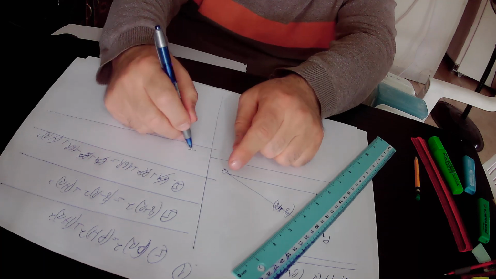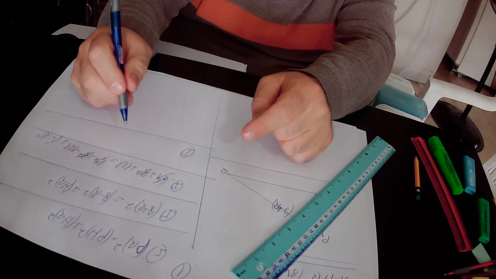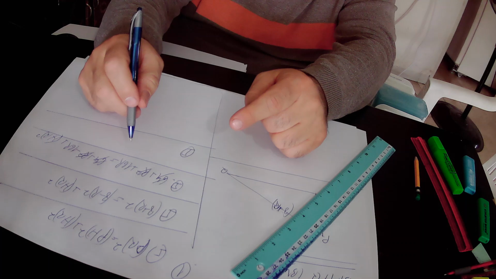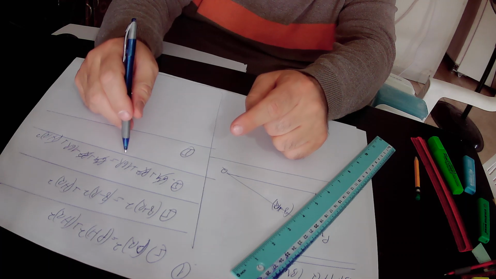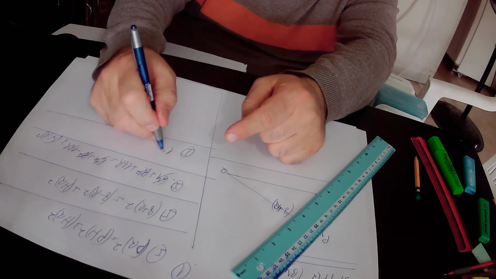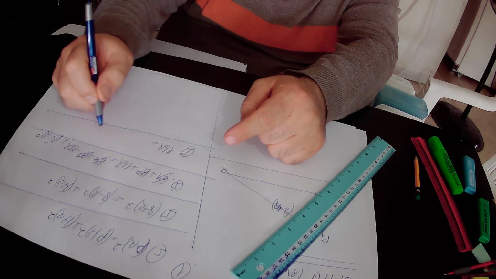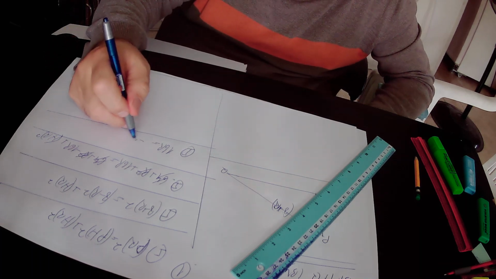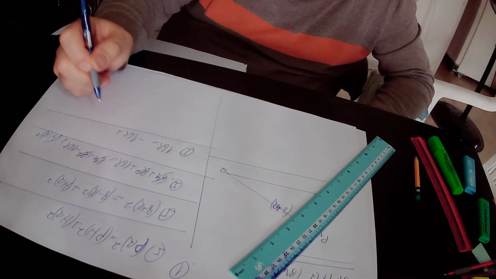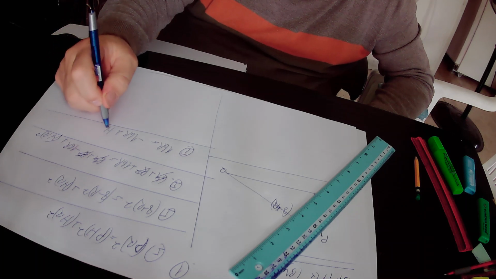So what is left on this equation after we cancel those two expressions? On this side of the equation we are left only with 16r, and on the other side we are left with minus 16r plus hq squared.